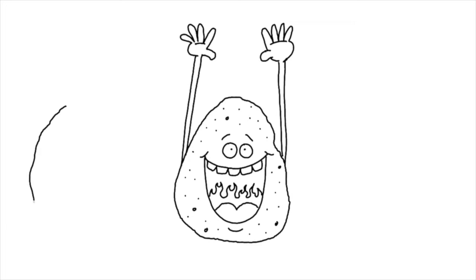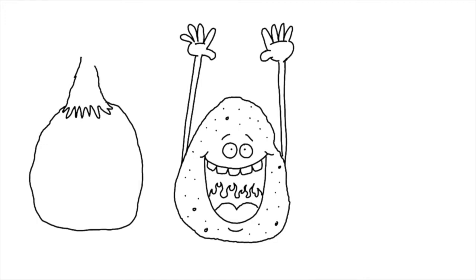Now, next up is the sedimentary rock, which is formed as layers of sediment are compressed over time at the bottom of lakes and oceans. So let's give it a seaweed punk hairstyle. Now, examples of sedimentary rock include flint, mudstone and chalk, but I think this one will be sandstone.